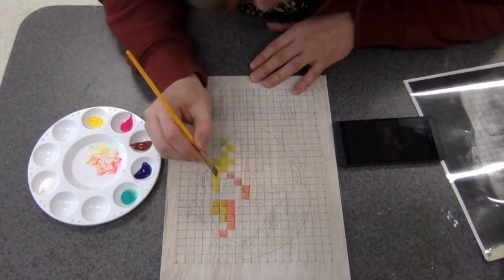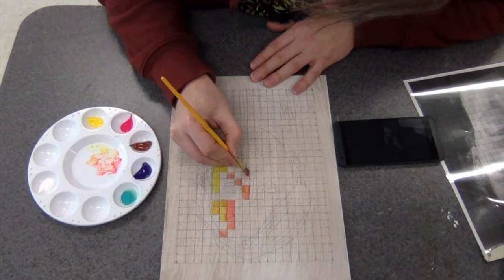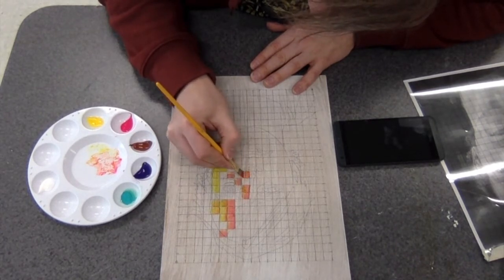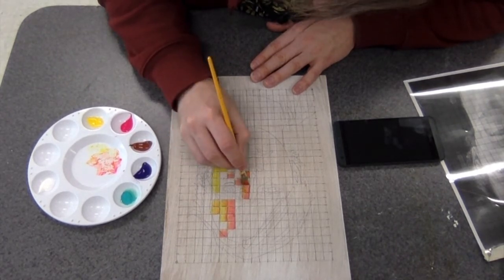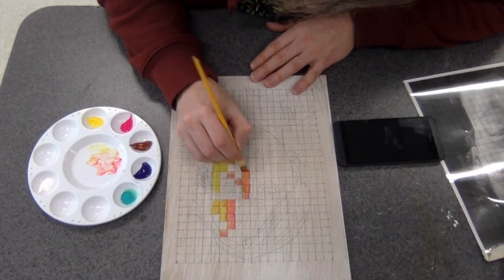You want to see the pencil marks through it, remember that? It'll be a pretty thin coat. It's an underpainting here.